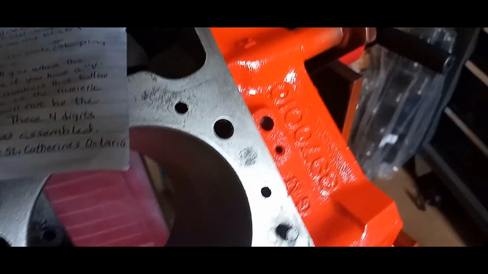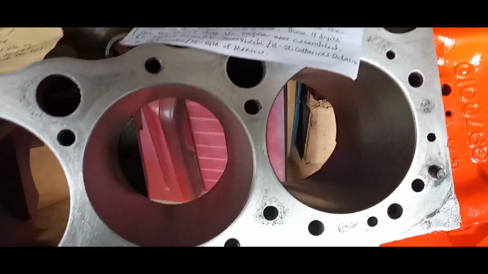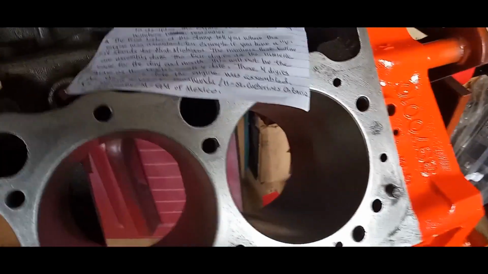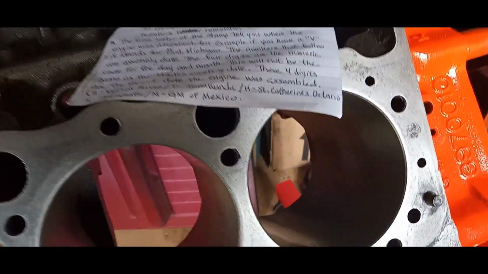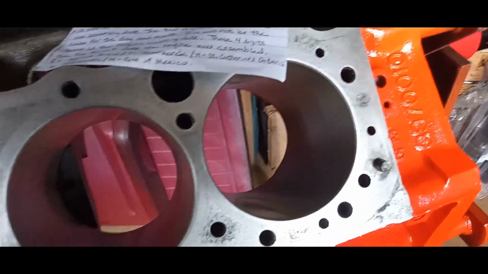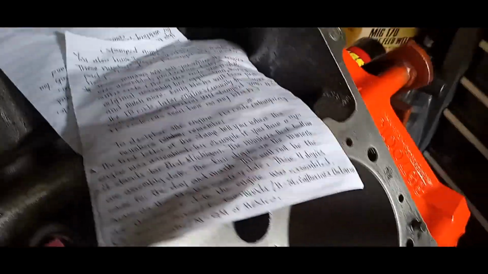So if the suffix code and the stamp number are wiped off, while you have the oil pan off, you can check the crank, and the crank will have a 4-digit number on it. If it's 1182, that's a 350. If it's 1174, that's a 302 or 327. Okay, so those are the two main numbers.